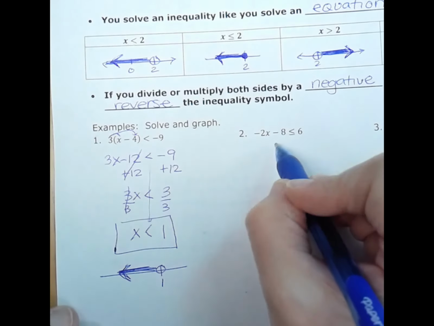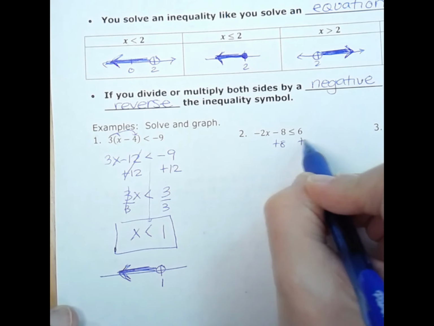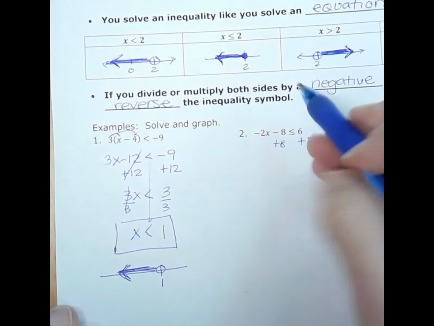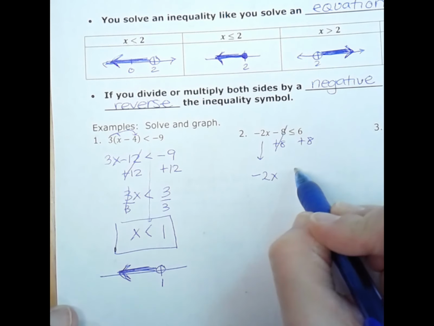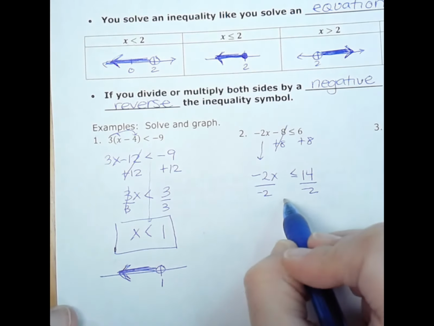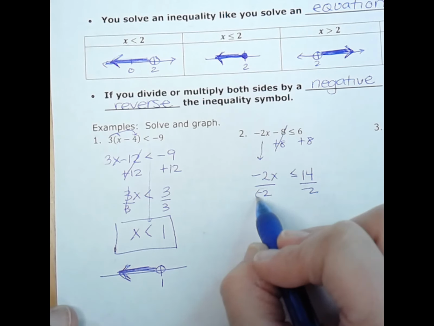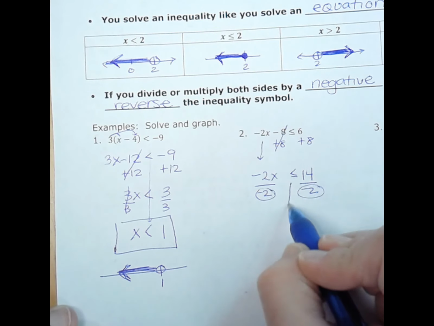Okay, the next one, it's already simplified. We don't have any like terms or parentheses to get rid of. So let's just start solving. I would add 8 first. That gives me negative 2x less than or equal to 14, and then divide by negative 2. So remember, when you're working with inequalities, if you're dividing by a negative, we have to reverse the direction of the sign.